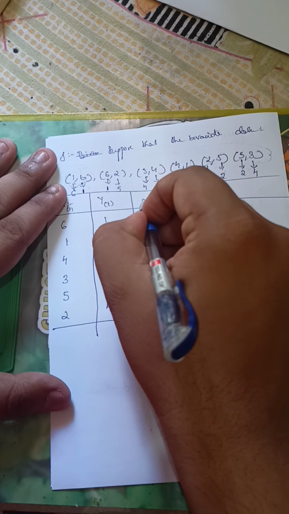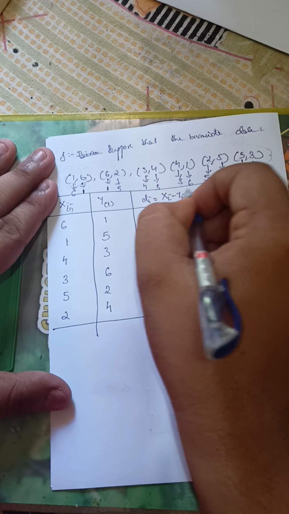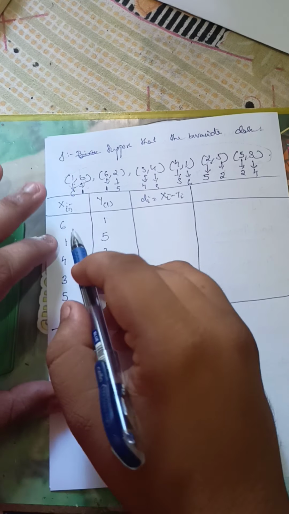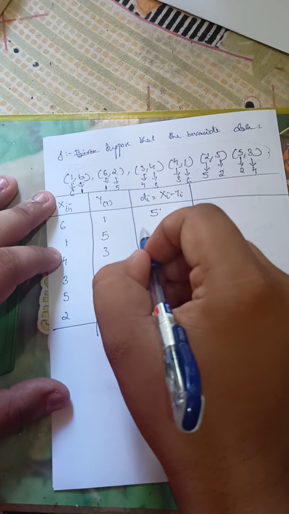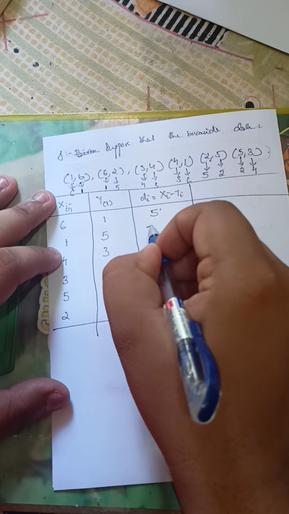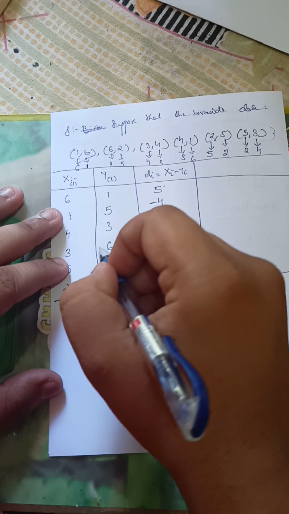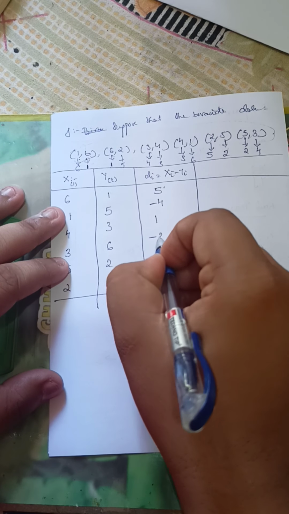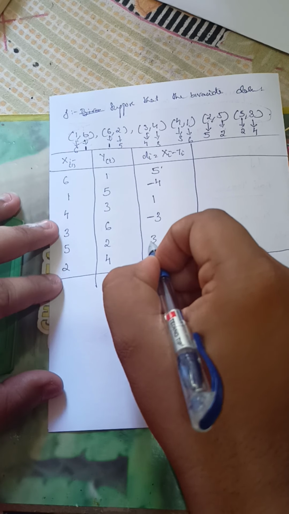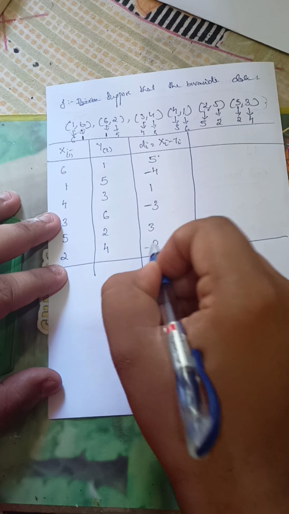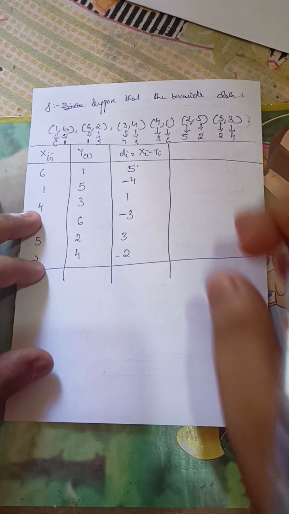Now I find the difference xi minus yi. 6 minus 1 is 5, 1 minus 5 is minus 4, 4 minus 3 is 1, 3 minus 6 is minus 3, 5 minus 2 is 3, and 4 minus 2 is 2. I think the idea is very clear to you.